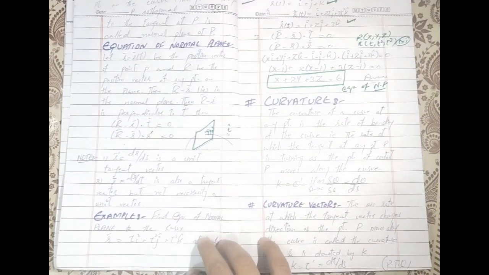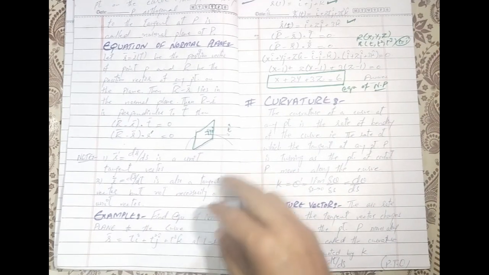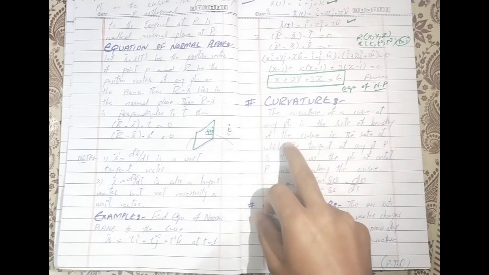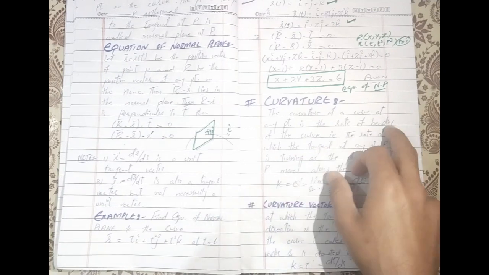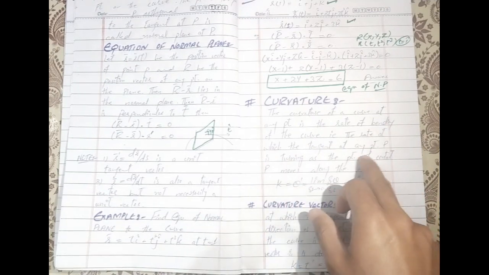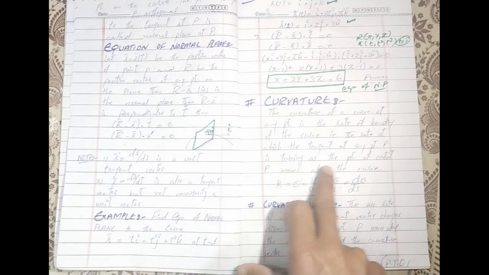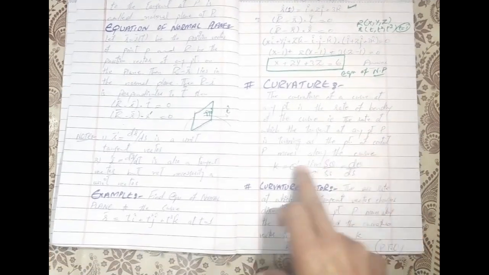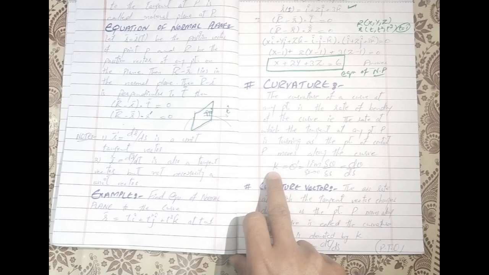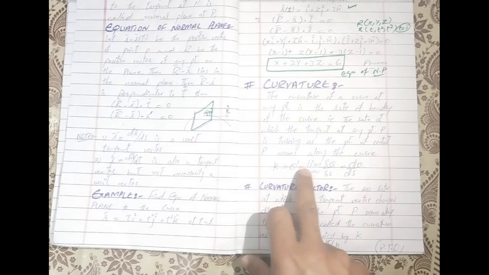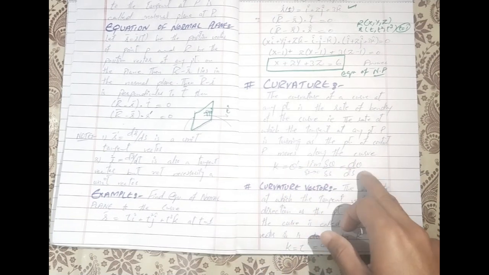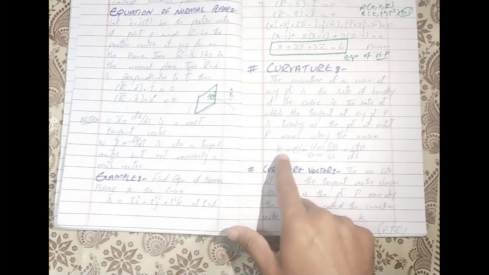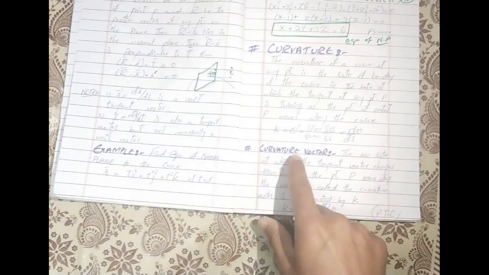Now the most important topic is curvature. The curvature of a curve at any point is the rate of bending of the curve. How much does the curve bend, and what is the rate of bending? It is the rate at which the tangent at any point P is turning as the point of contact P moves along the curve. So curvature is represented by kappa, which is equal to theta prime, and in the limit as delta s approaches 0, delta theta by delta s becomes d theta by ds. So kappa is equal to d theta by ds.